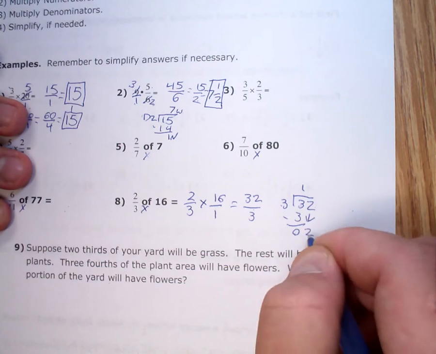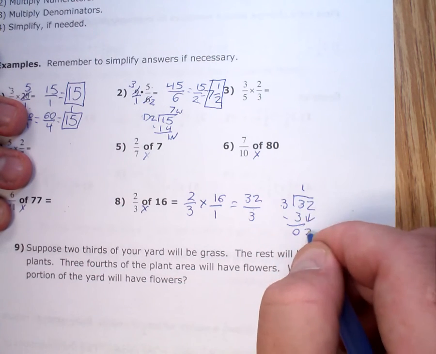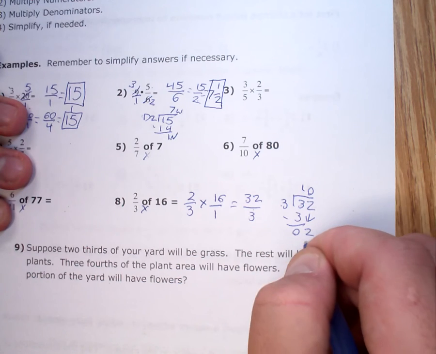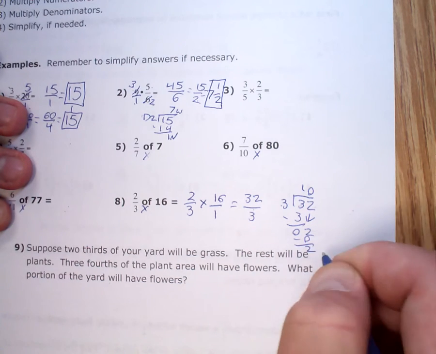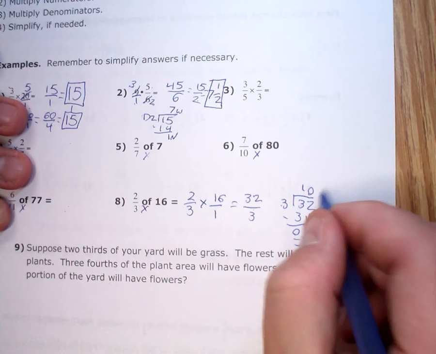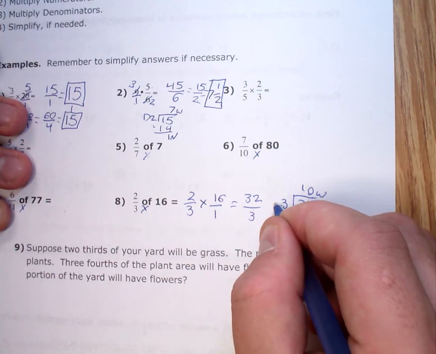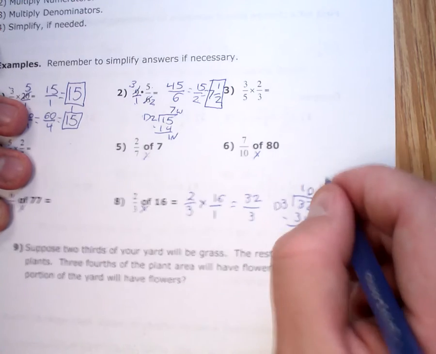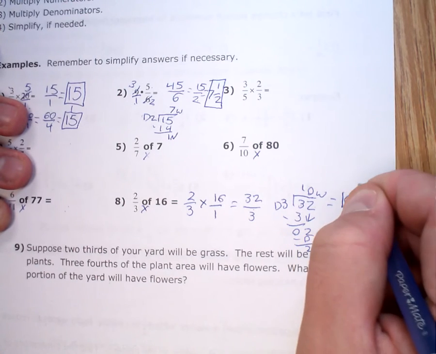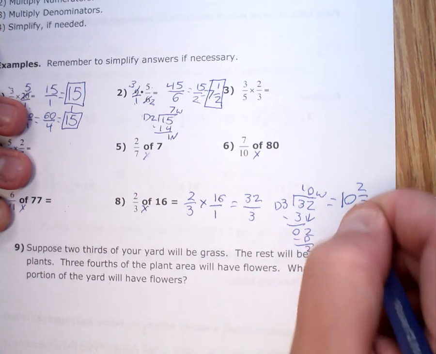All right. Guess what? 3 goes into 2 0 times. 0 times 3 is 0. Subtract it. You still get 2. I got a remainder of 2, which is my numerator. I have 10 up here, which is my whole number. And I have my denominator right here. So that would be 10 and 2/3.